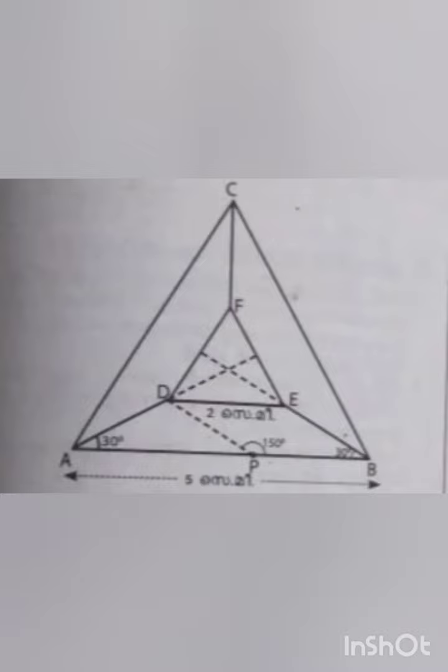In order to construct such a figure, first you will have to draw an equilateral triangle with sides 5 cm. We know that the angles of an equilateral triangle are 60 degrees. Now take the angle bisector of these angles, that is, it will be 30 degrees. Now draw a line through this 30 degrees. Now mark a point P on the side AB, which is taken as the base of the triangle.